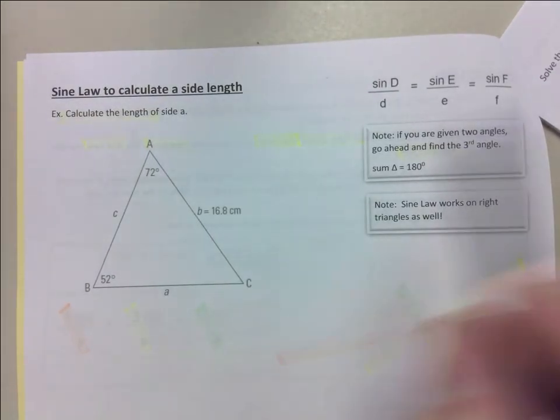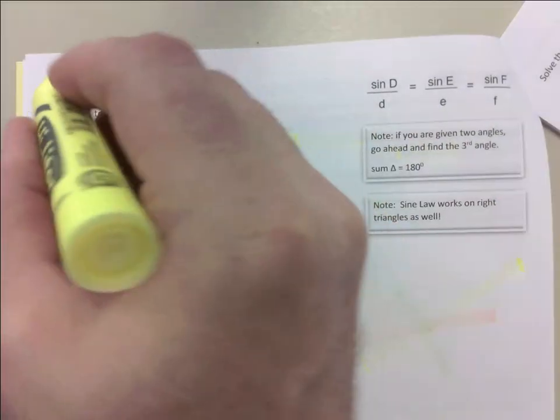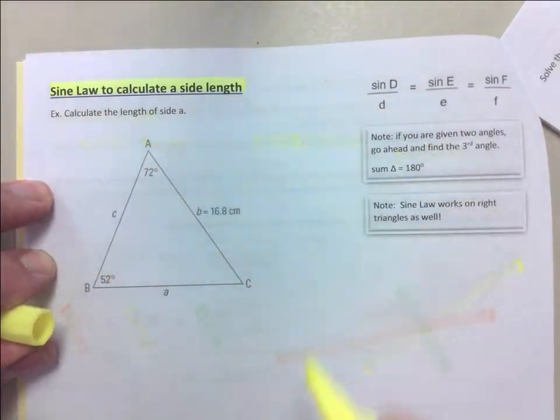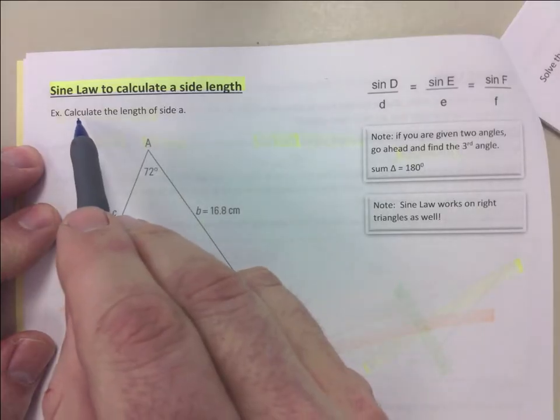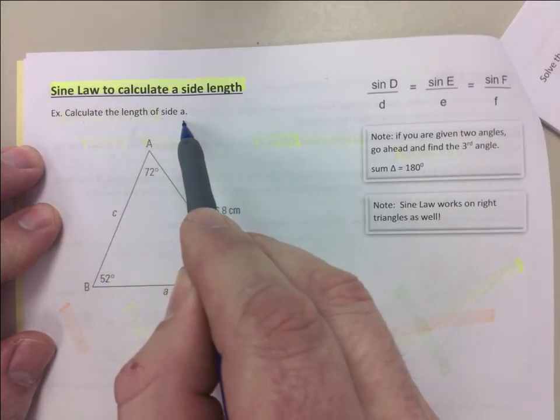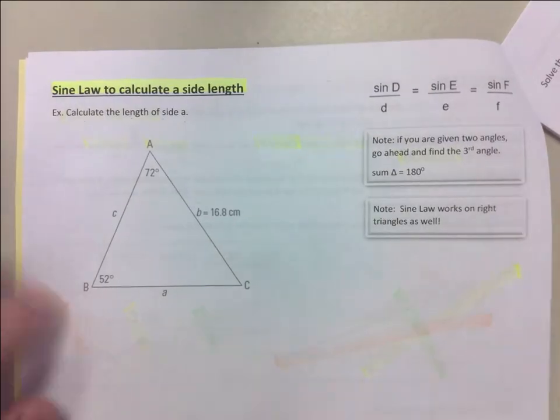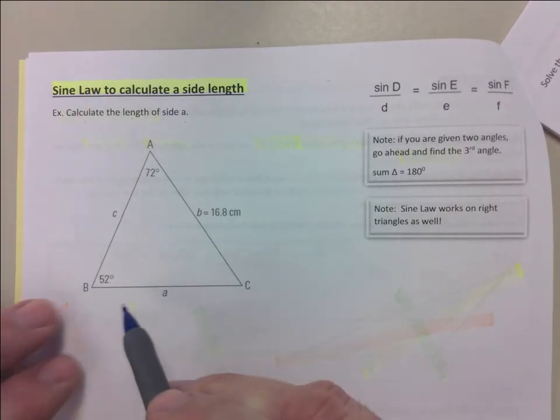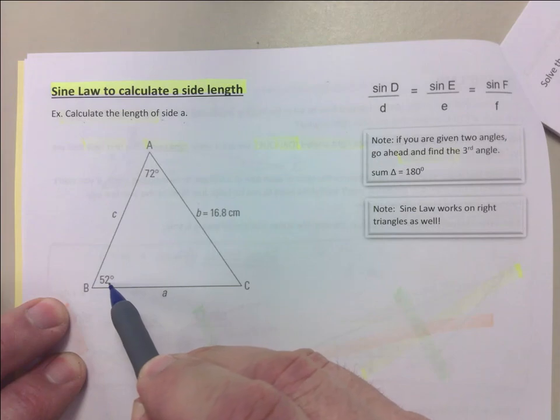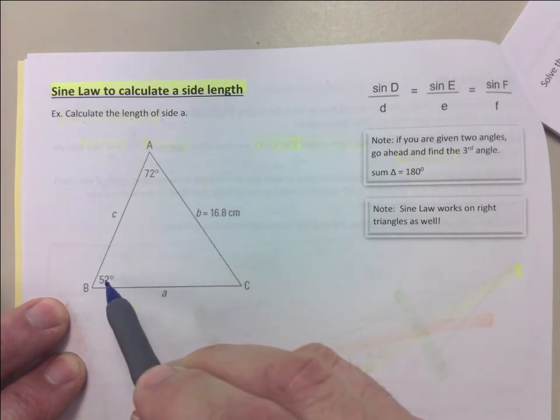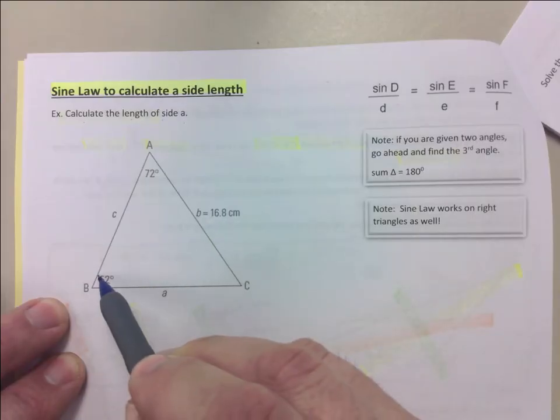So we're going to start with using the sine law to calculate side length. It says, calculate the length of side A. You notice that there's 2 angles given, right? But you also notice that this angle is across that side.